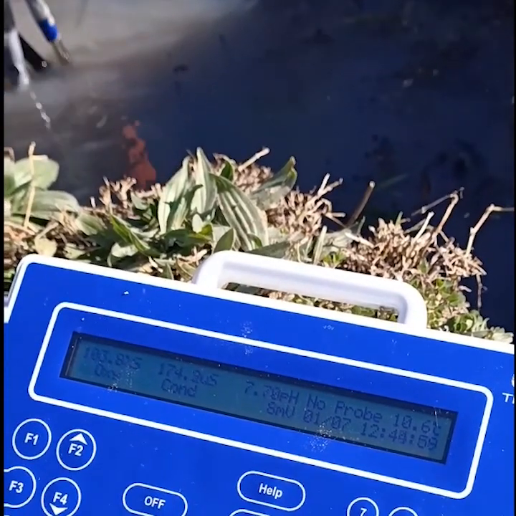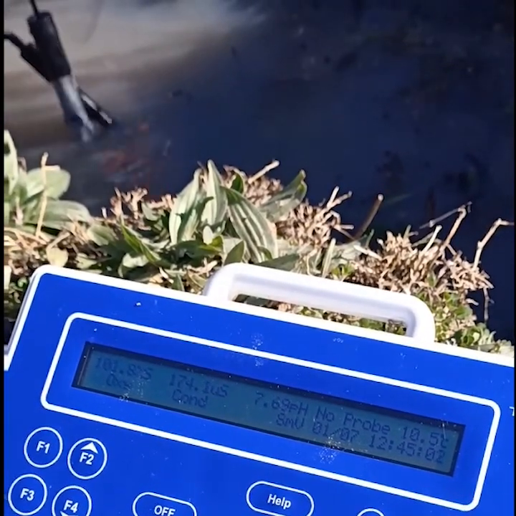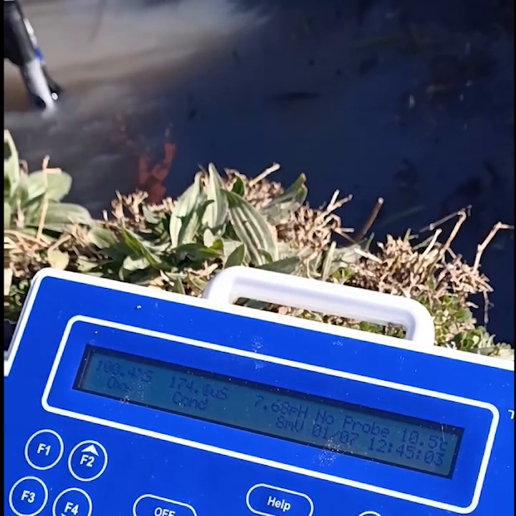Sometimes you are able to leave the meter on the bank and dangle the probes in. If you can't get into the wetland, then you can get a bucket of water, say no more than 5 litres, and measure the water quality in the bucket. Just make sure it is in the water that is clean and hasn't been disturbed.